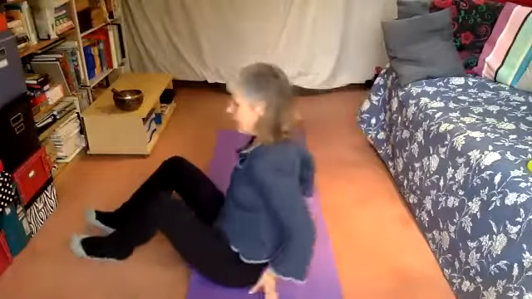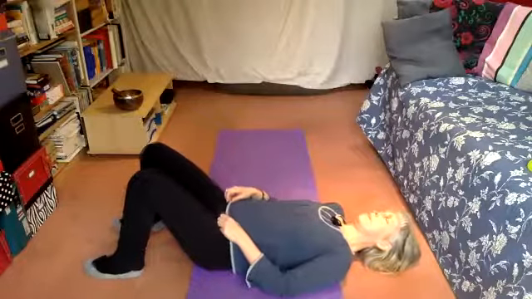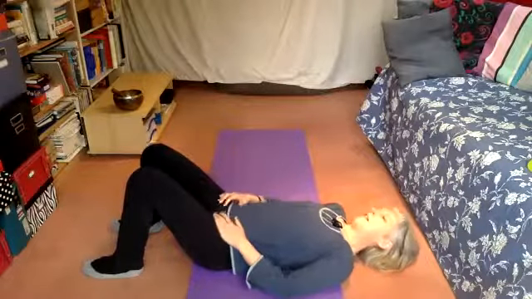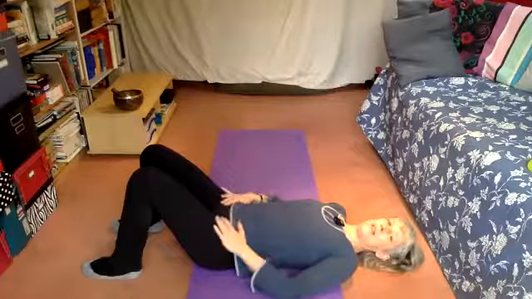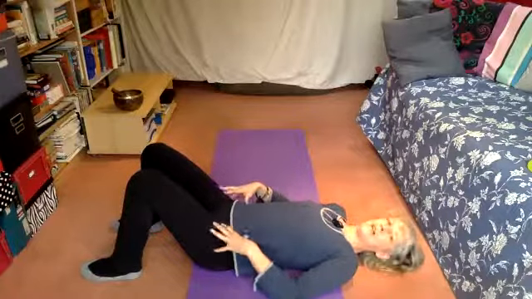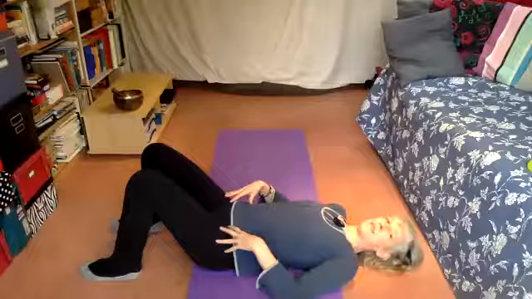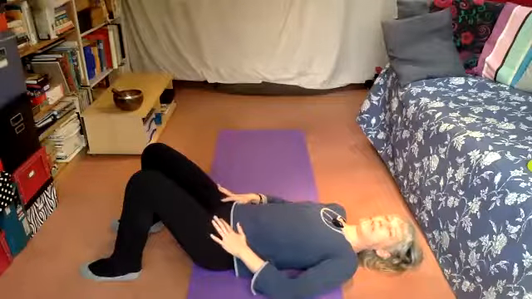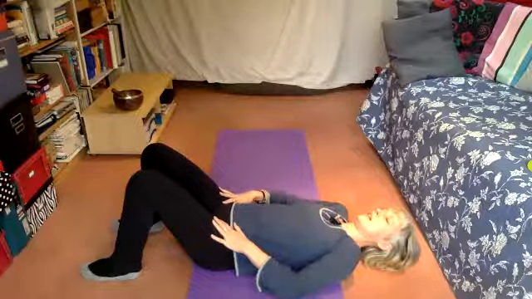And that might be about keeping your knees bent for a little while to let your lower back release. It might be about straightening your legs to let the front of the hips release a bit more. And they are in relationship, and that's what we've been looking at quite a lot in the last few sessions.